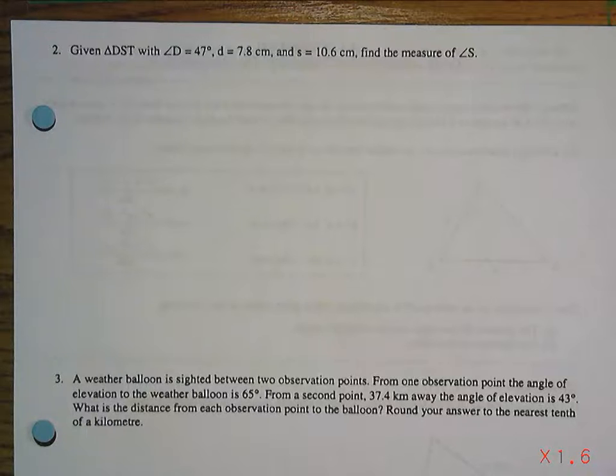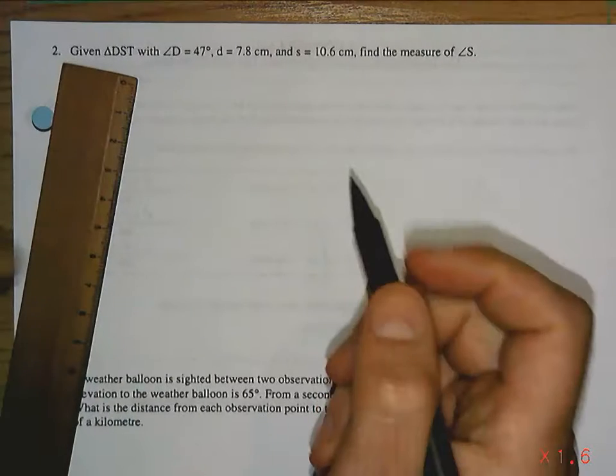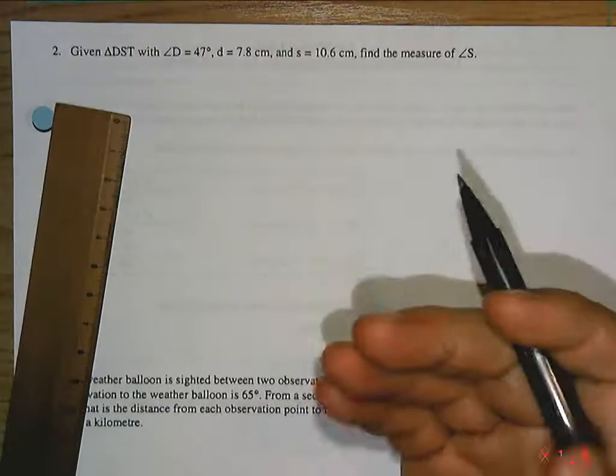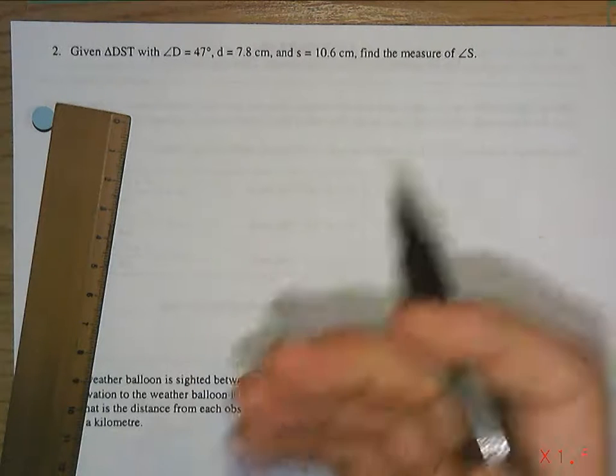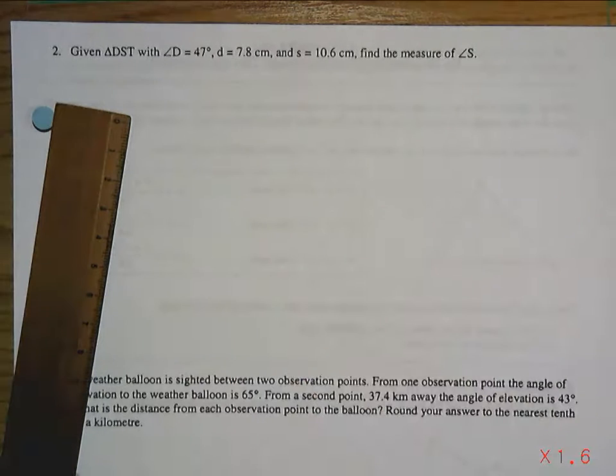Okay, example 2 of the sine law. Given triangle DST with angle D equals 47 degrees, side length D equals 7.8 centimeters, and S equals 10.6 centimeters. Find the measure of angle S. And they don't give you a diagram, so it's up to you to come up with your diagram. And the more accurate your diagram looks, the less likely you will be to make a mistake in your reasoning.